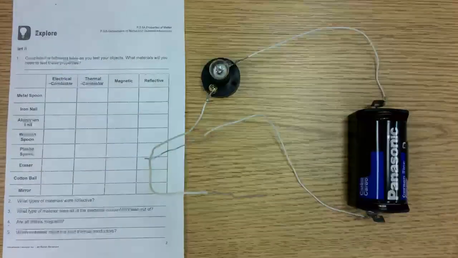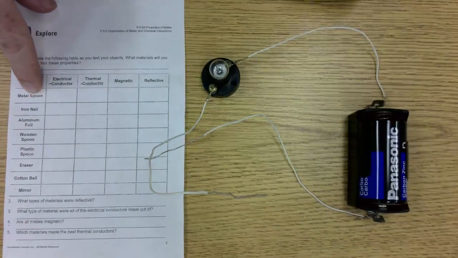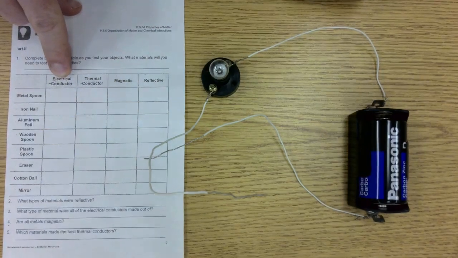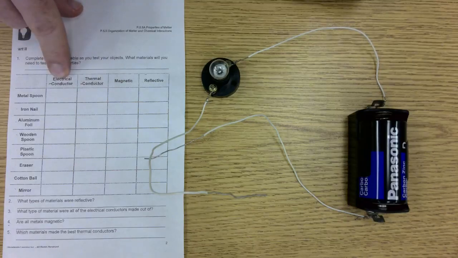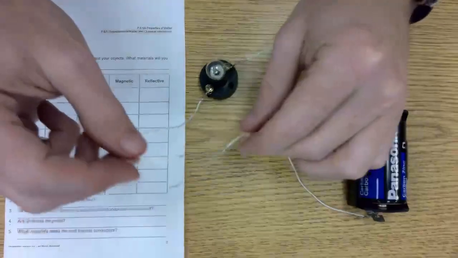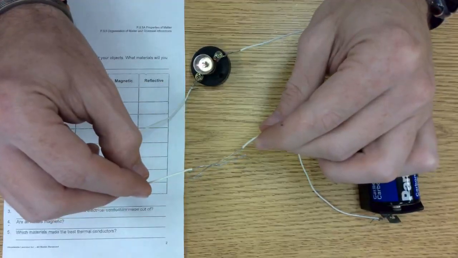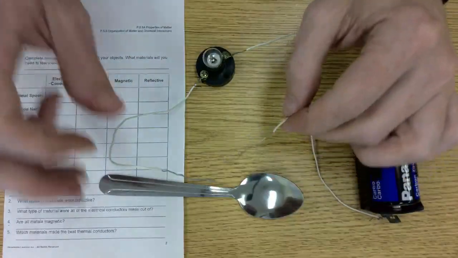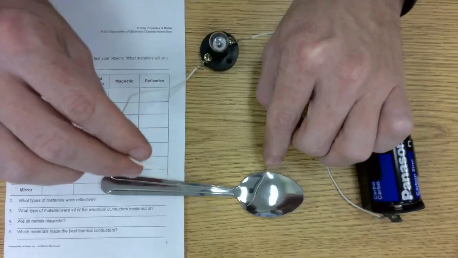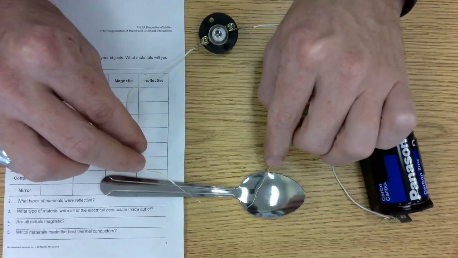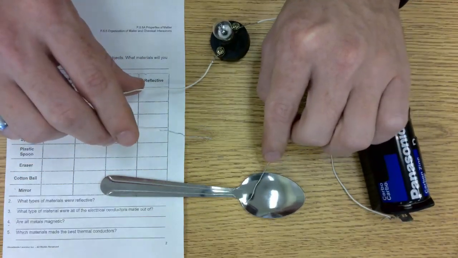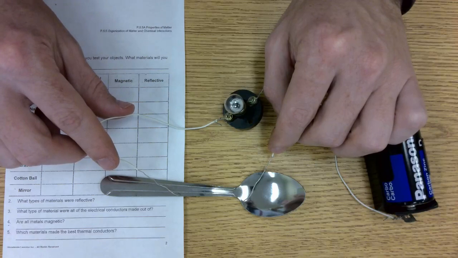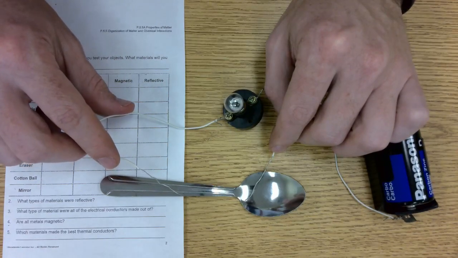Okay, so to test these, we're going to start with our metal spoon, and we'll go down and we'll check each one. All you have to do is write a yes if it is an electric conductor, or no if it is not an electric conductor. So as we know, if we touch these together, it creates a circuit. So all we have to do to test if these can be a circuit, I'm going to place this first item, a metal spoon. I'll touch one wire to one side, and I'm going to touch the other metal wire to the other side, and if the bulb lights up, then we'll know that energy is flowing through the spoon, and we'll know that the spoon is acting as an electric conductor.